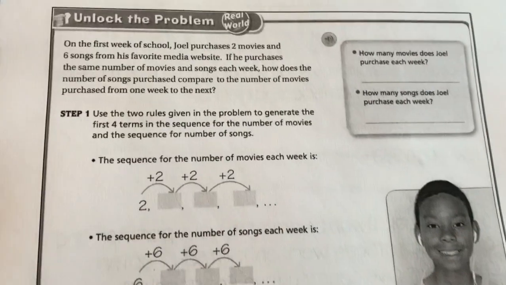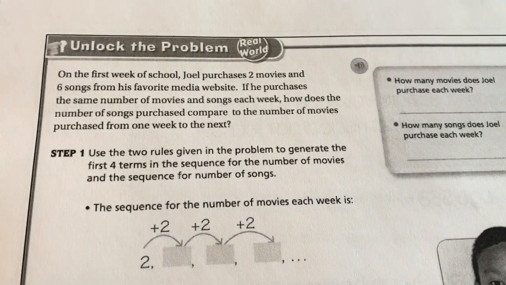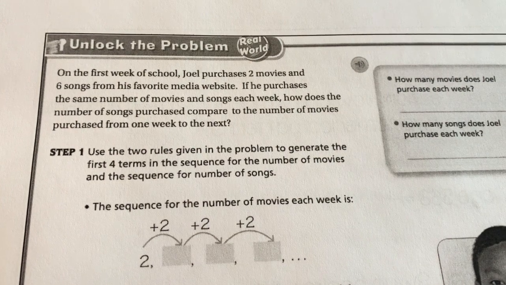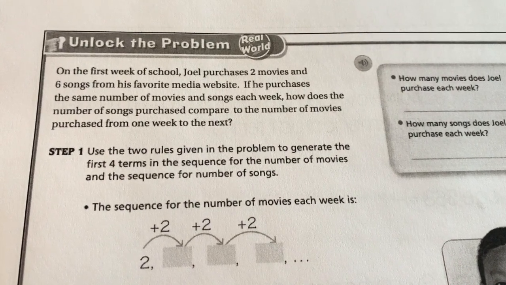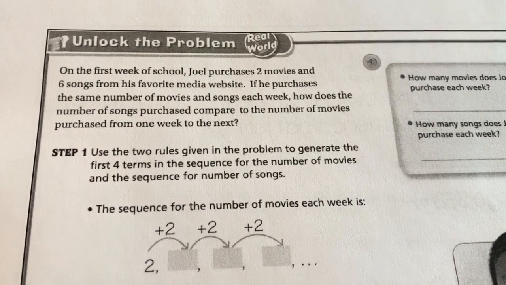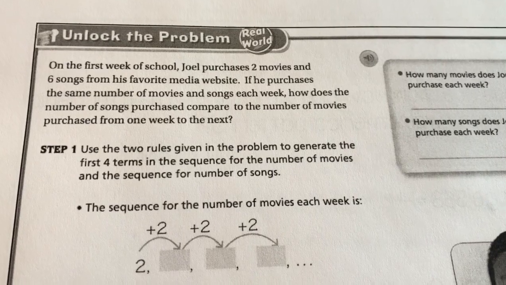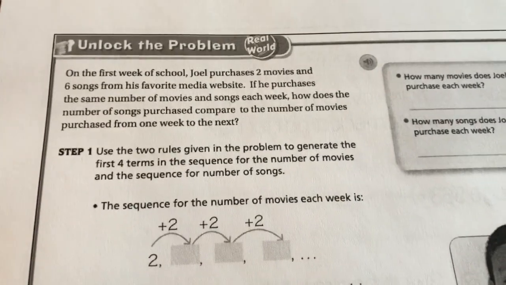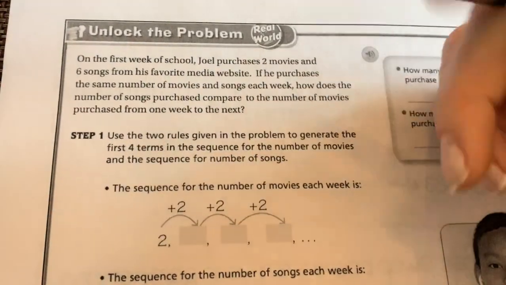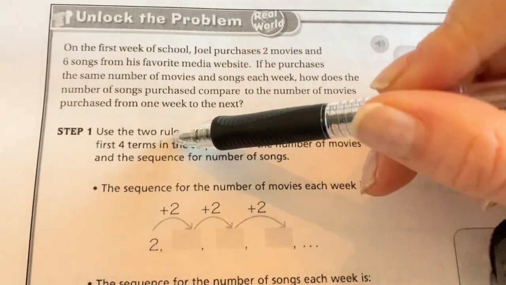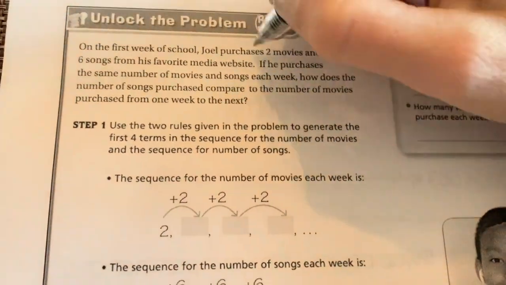For the Unlock the Problem, we're looking at a situation. On the first week of school, Joel purchases 2 movies and 6 songs from his favorite media website. If he purchases the same number of movies and songs each week, how does the number of songs purchased compare to the number of movies purchased from one week to the next? So the idea is you have to use the situation they're giving us like a rule and make a list. So for movies, he's purchasing 2.